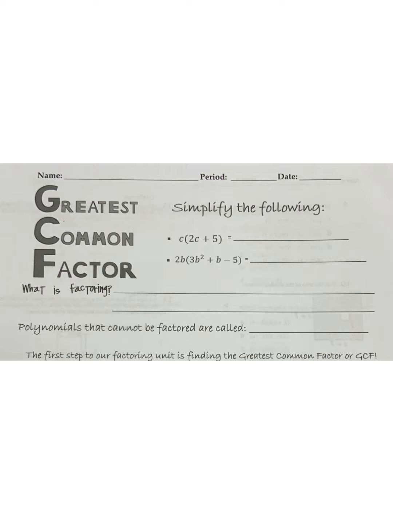So we're talking about greatest common factor today. We're going to go ahead and simplify the following. So you see how we have a variable or a letter outside the parentheses? What do we do every time we have something outside the parentheses? You're right, we distribute. So 2c times c is going to give us 2c squared. Why is it c squared? Well, I have one here, so I have two of them. And c times 5 is 5c.